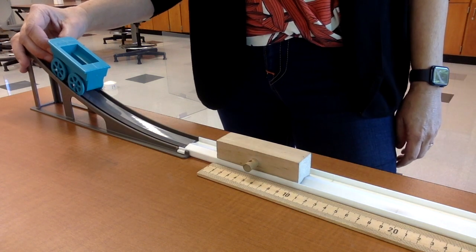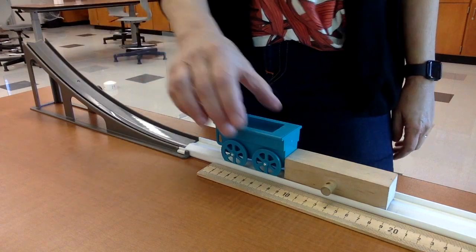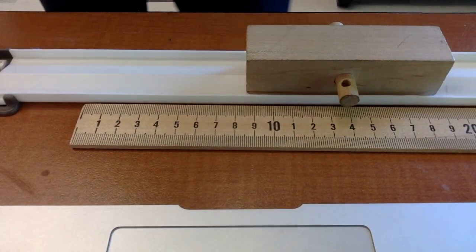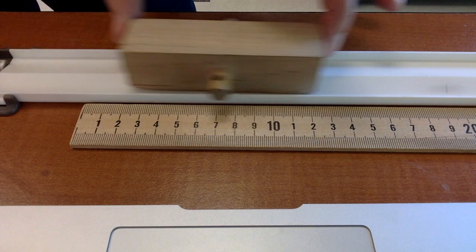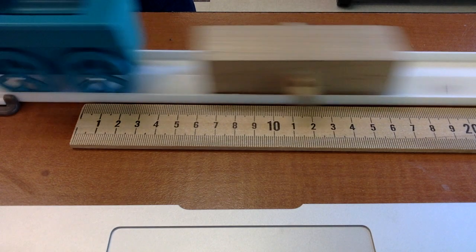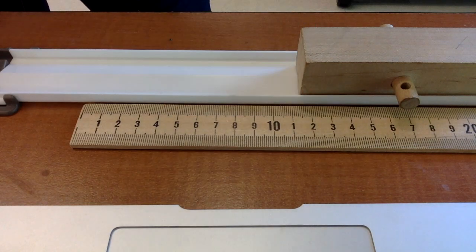Here we go. Okay, that was trial 1. I'm going to zoom in here for you so that you can record your measurement. Trial 2 coming up. Okay, record your measurement. Pause if you need to.